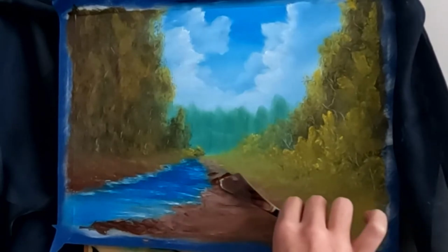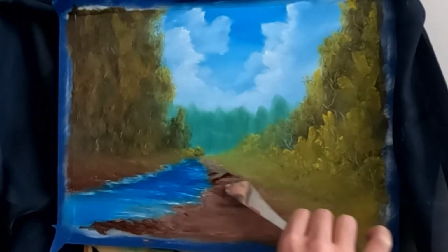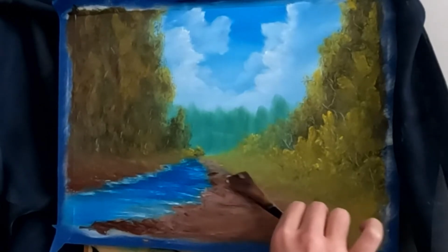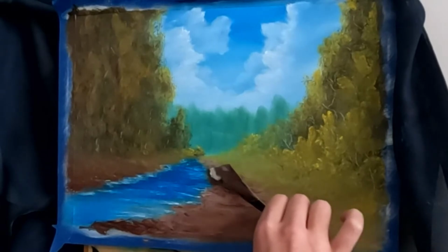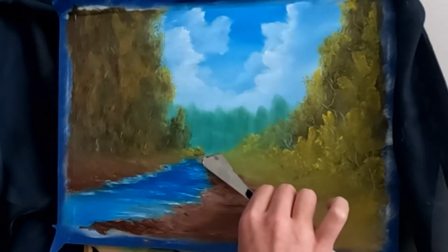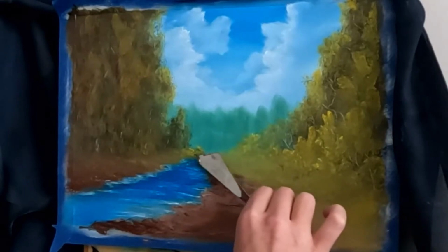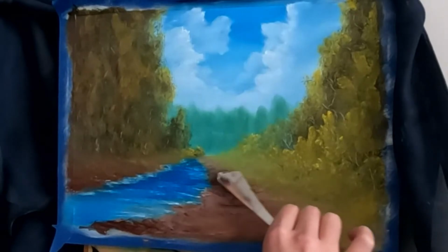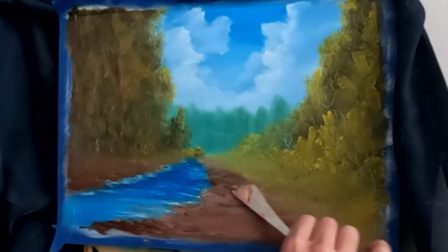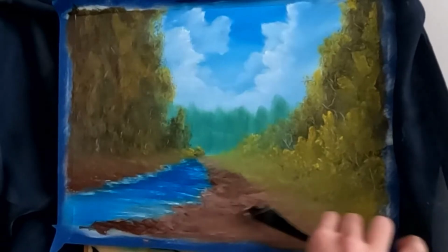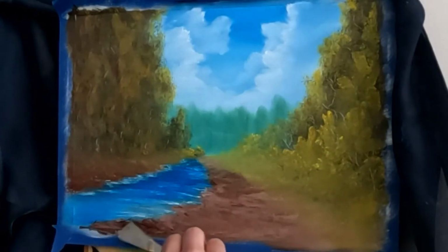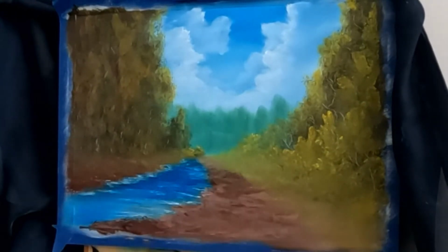It's fine. There you go. There's our little path. This is a little too dark still for my liking, so I'll just go over it another time. There you go.